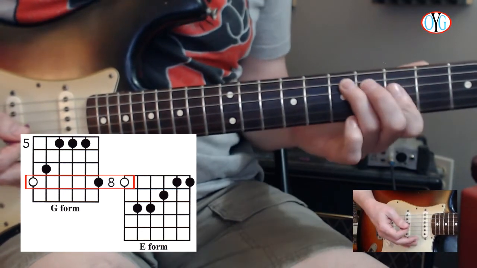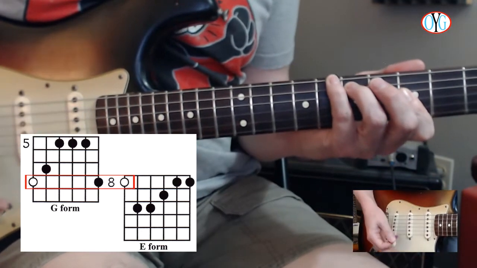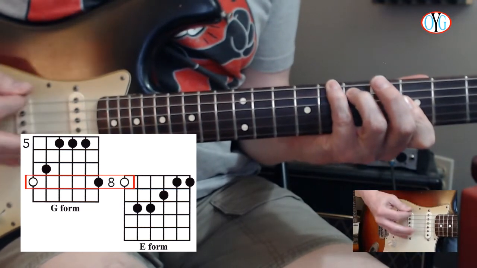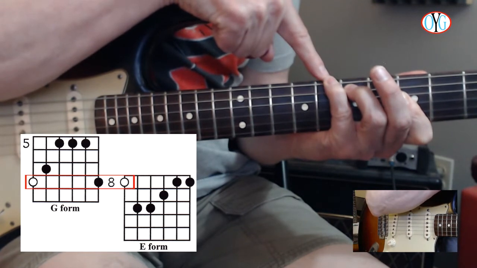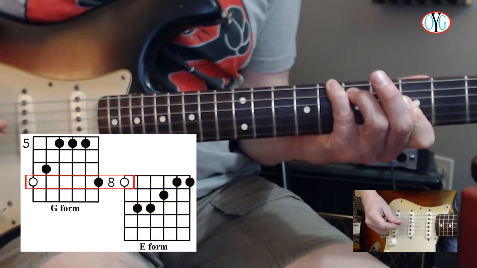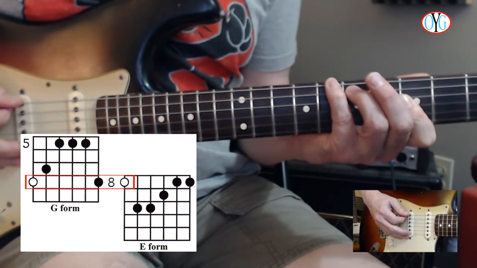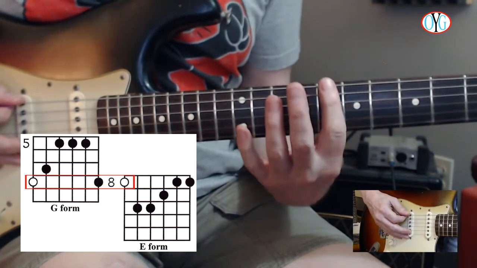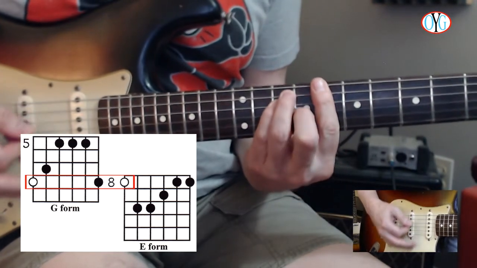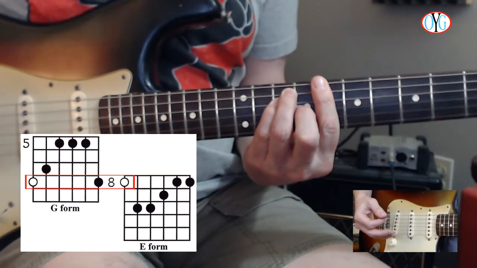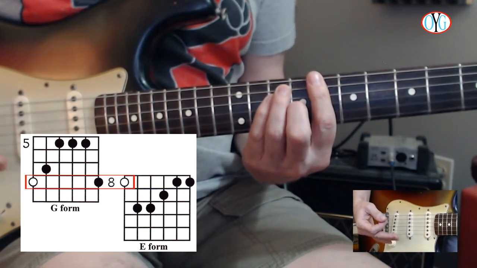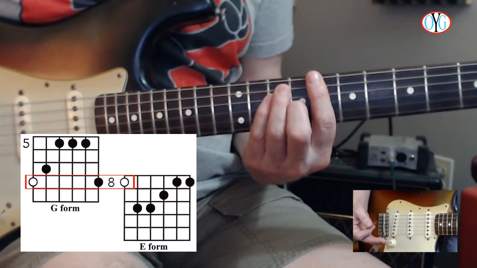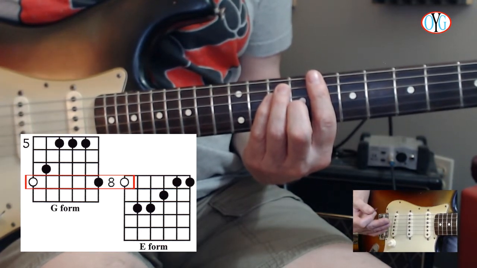So we use the modified version of the G form with the root on the bottom, which is the C at the 8th fret of the 6th string, to tell you that that is your connection between the G form and the E form. So it is reasonable to say that the G form will always be followed by the E form because it is now a fixed relationship.